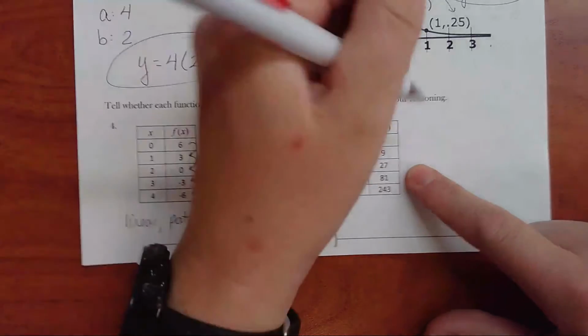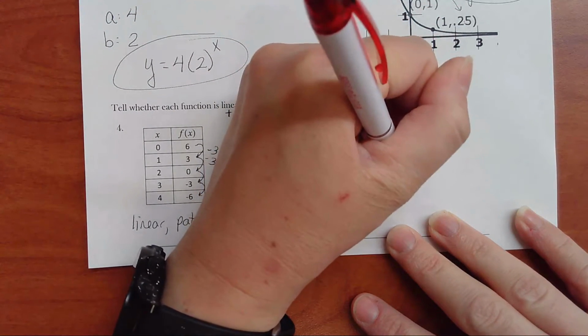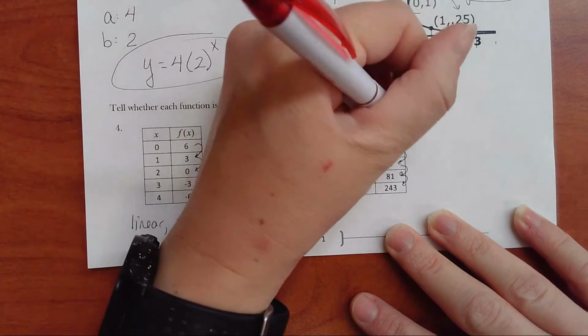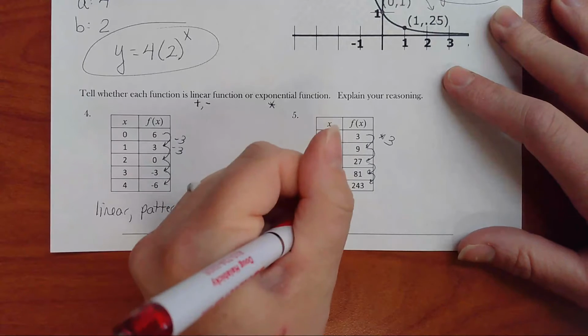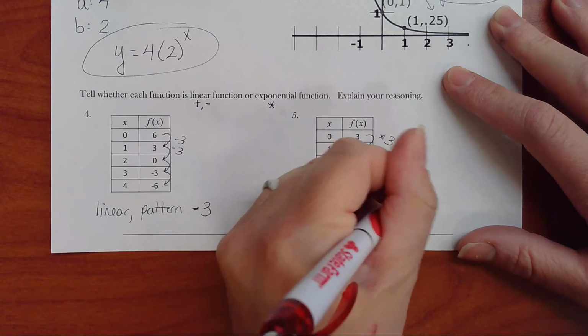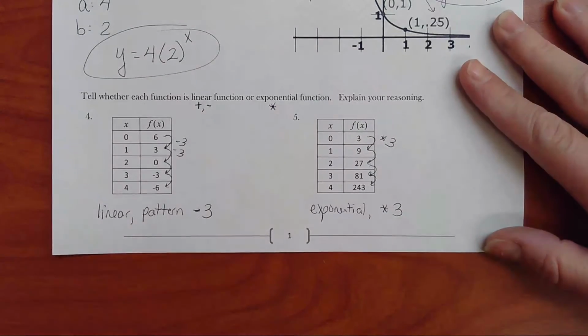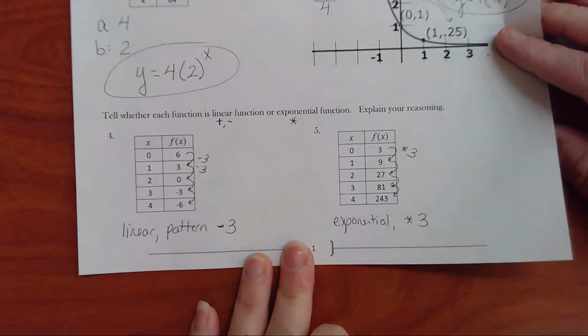For number 5, to go from 3 to 9, 9 to 27, 27 to 81, 81 to 243, we are multiplying by 3 every time. So this is exponential. And the reasoning is that the pattern is multiplying by 3. So up to there, that's all stuff from the previous section. This is all from 6-2. Same thing, I guess, with number 6 as well.